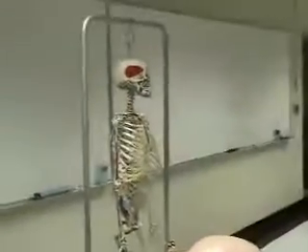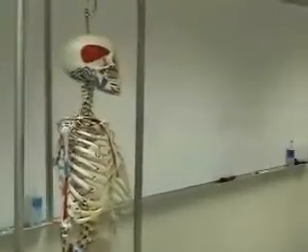So to start with this, we'll start with the skull, which of course I left the one skull I wanted to use. Hey, can we get the colored skull, please? We'll start with the colored skull, because this one's going to definitely be on the test. And we'll start with sutures.